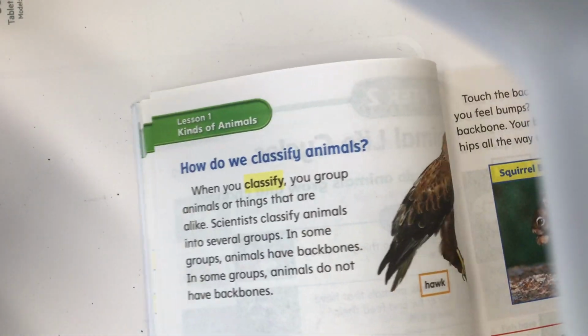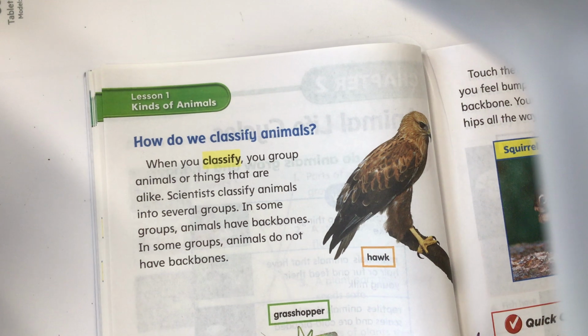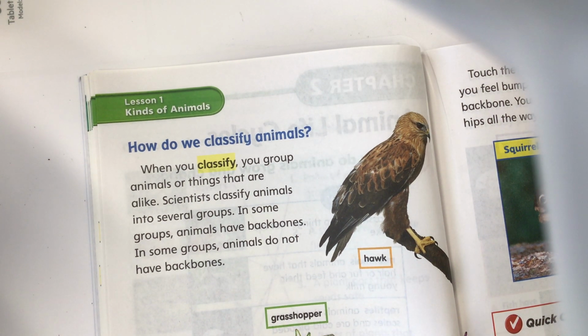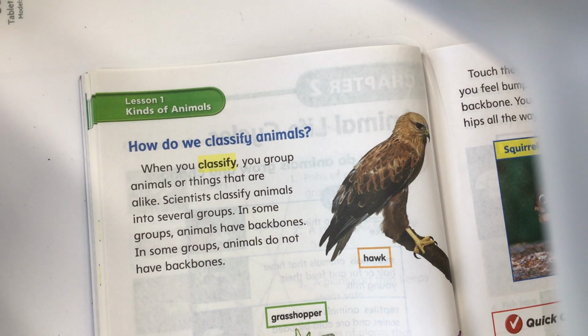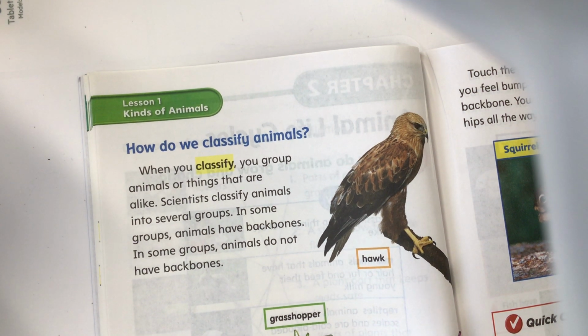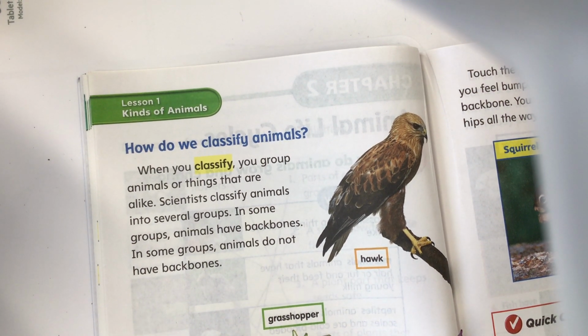Lesson 1. Kinds of animals. How do we classify animals? When you classify, you group animals or things that are alike. Scientists classify animals into several groups. In some groups, animals have backbones. In some groups, animals do not have backbones.